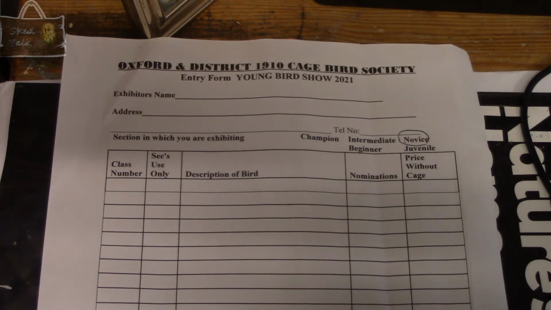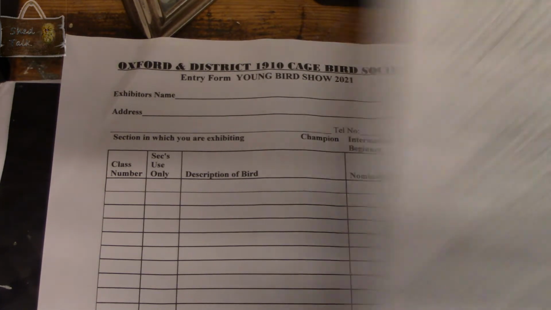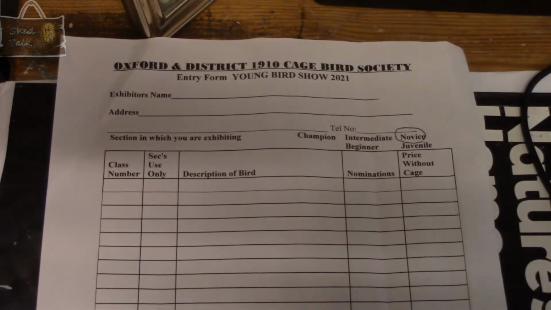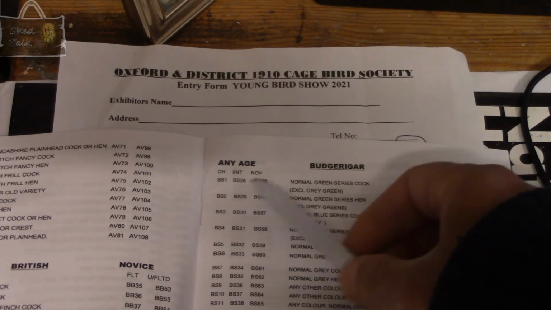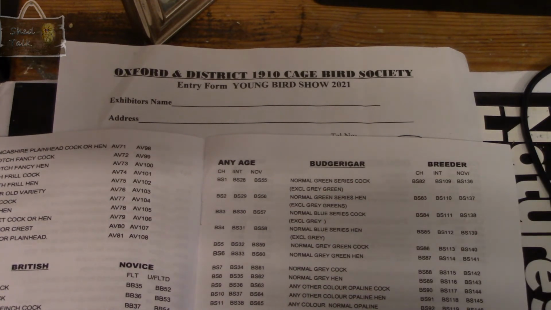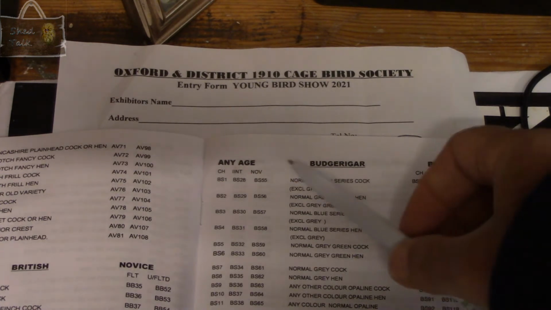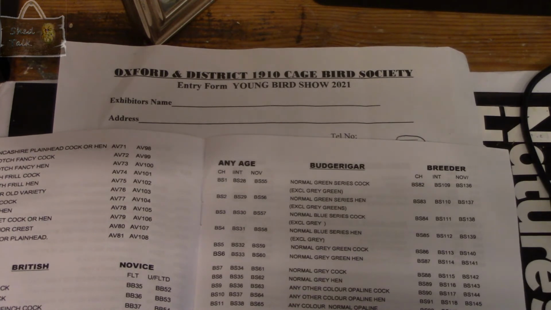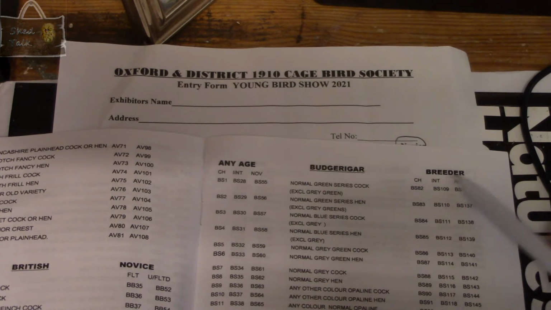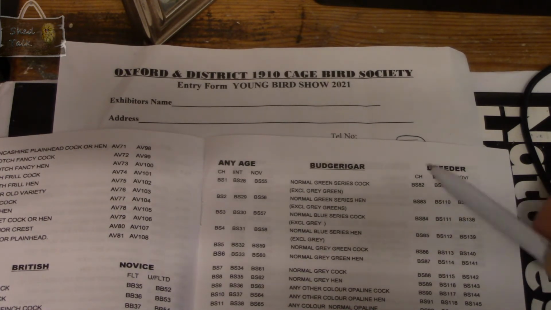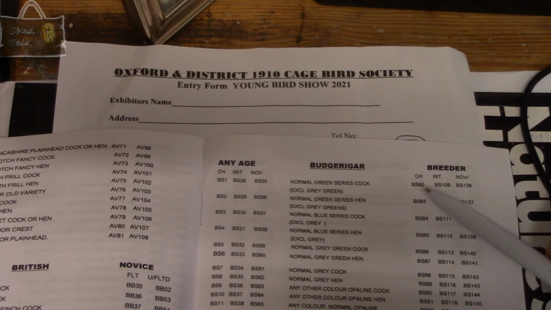You don't have to do this, but I think it helps out the show secretary if you put them in order that they appear on the schedule. So in other words, down here where it says class number, that's the numbers that we have here. So if I was entering a green series cock, a normal green series cock bird, so one of these here, and it's this year's bird, I go across to breeder. Remember, breeder is for current year birds only.